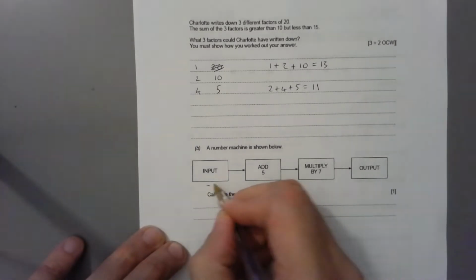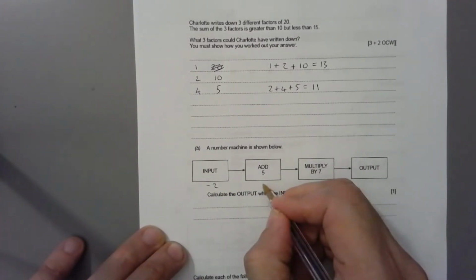B, simple number machine, is a little bit more tricky because you've got a negative input. So if I put minus 2 in as my input, and then I add 5, minus 2 add 5 gives me 3, and then I put in 3 and I'm multiplying it by 7, so I should end up with an answer of 21.